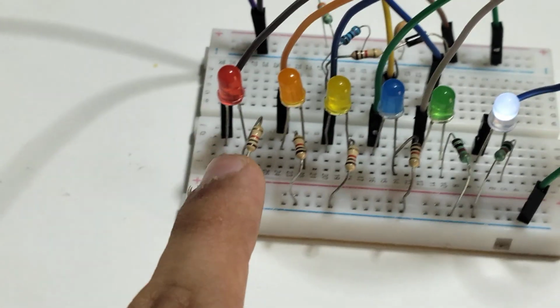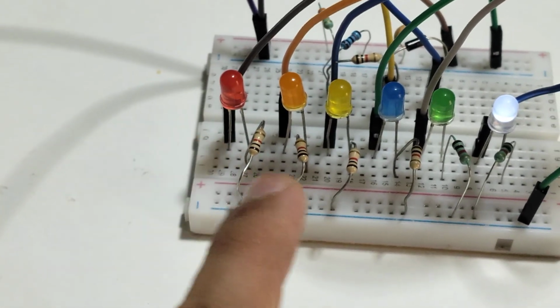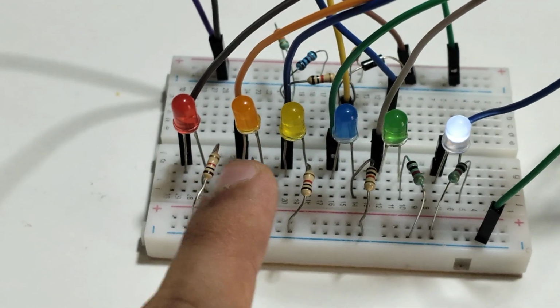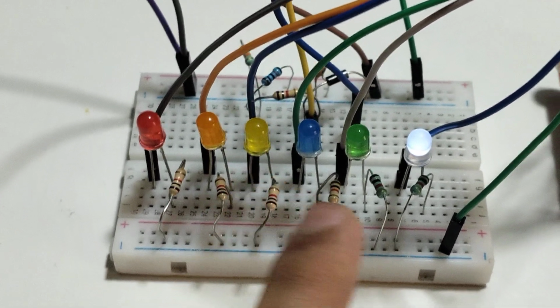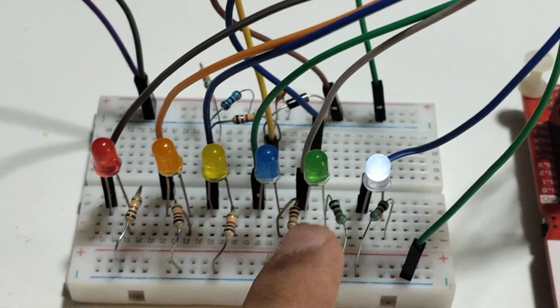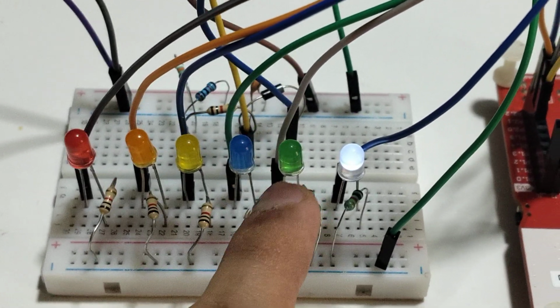And red is basically going to be our about 12 or 12.5 volts. This is 9 to 12. This is 5 to 9. This is 3.3 to 5. This is basically above 1 volt.